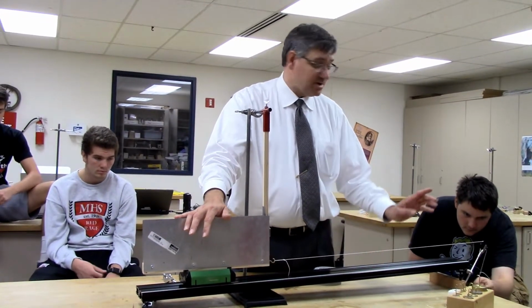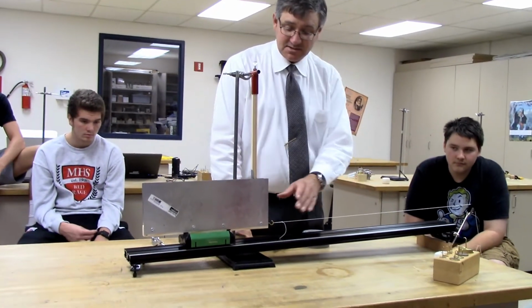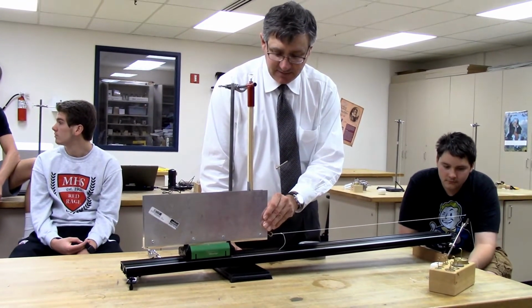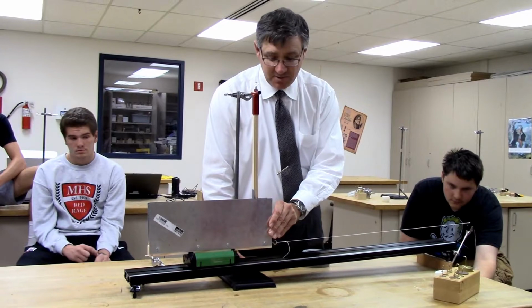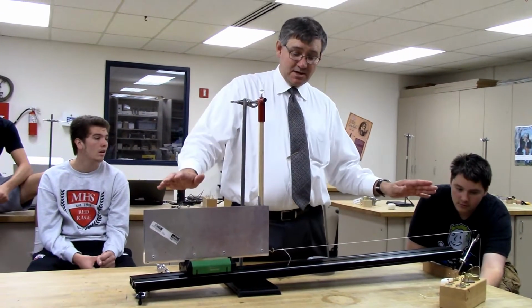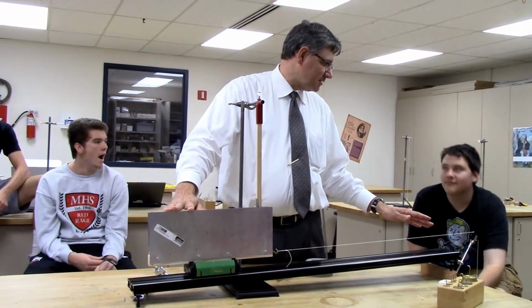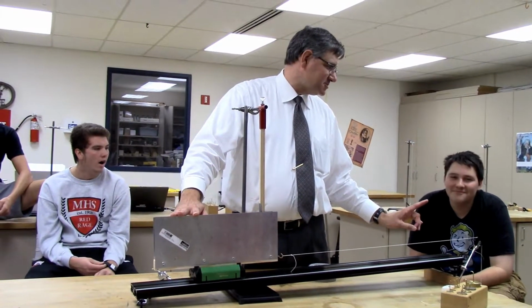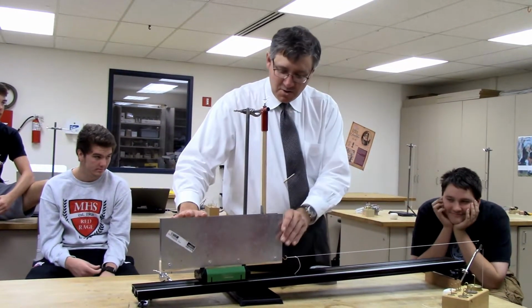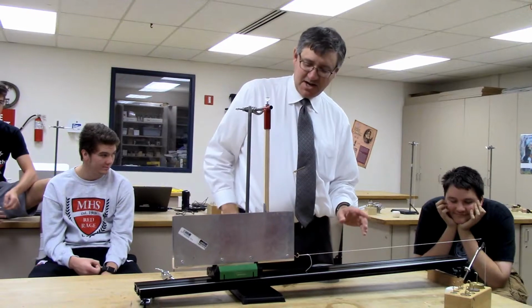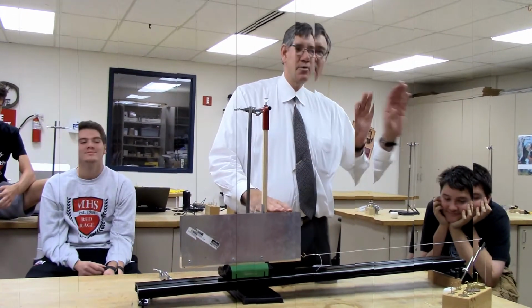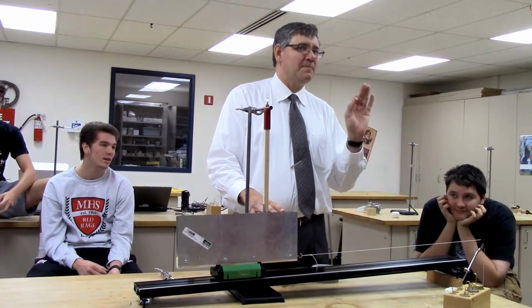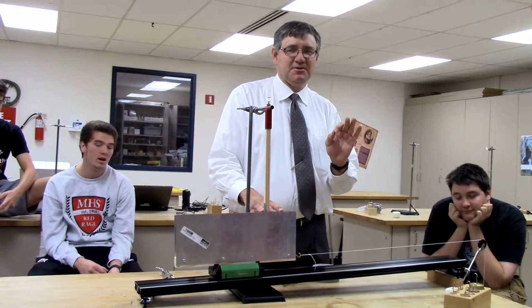The entire system. So when you have a setup like this, which you're very likely to have on the test tomorrow, when you have a system like this, and you're trying to calculate that acceleration, always use the total mass of the system.